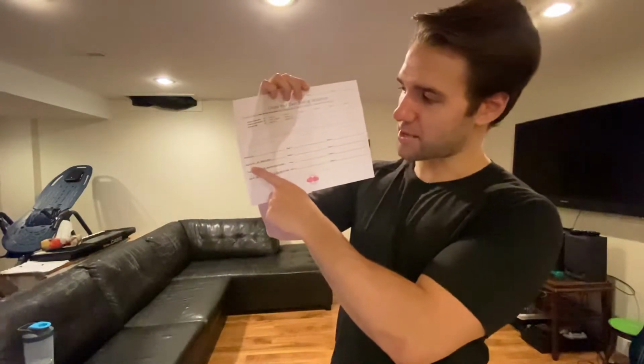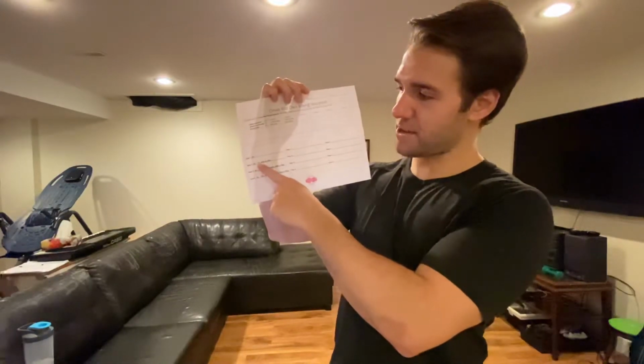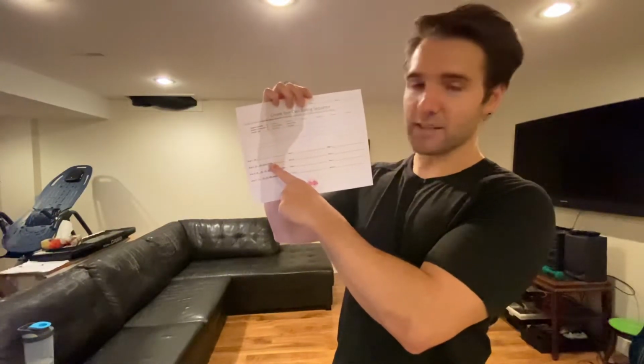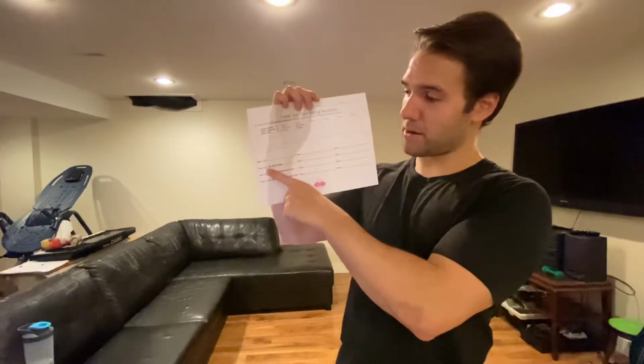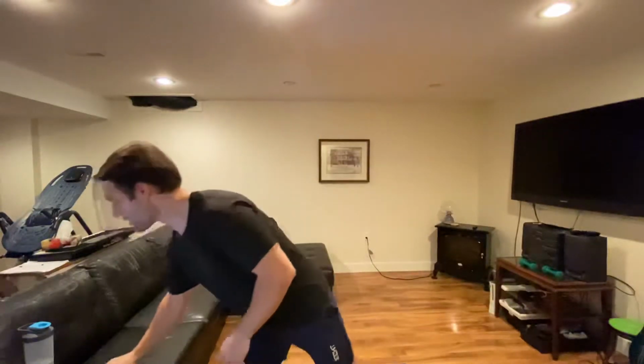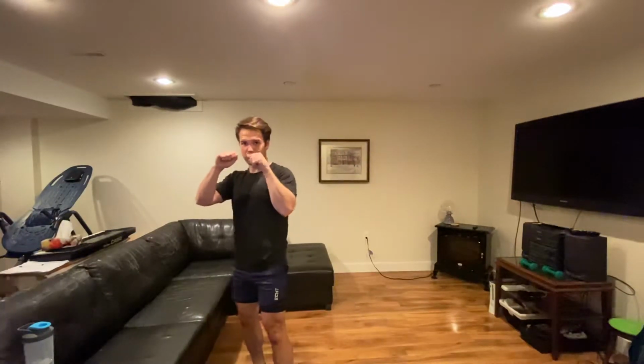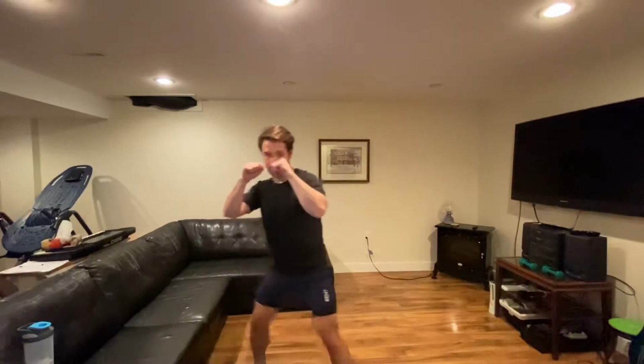Then step 2 says P1, P3, side to side. That means punch 1, punch 3, and side to side. So my step 2 is going to be punch 1, punch 3, and step to the side. That's my step 2 of my sequence.